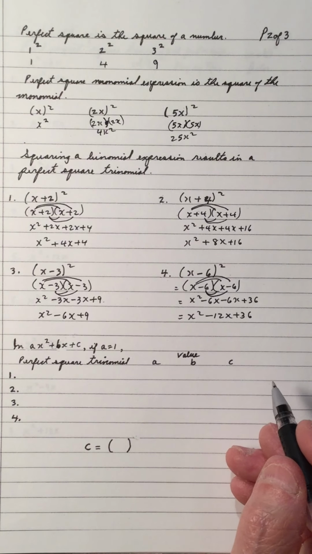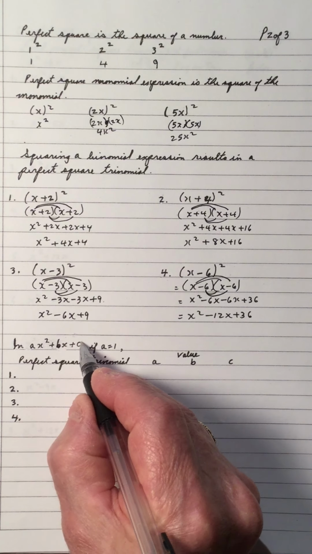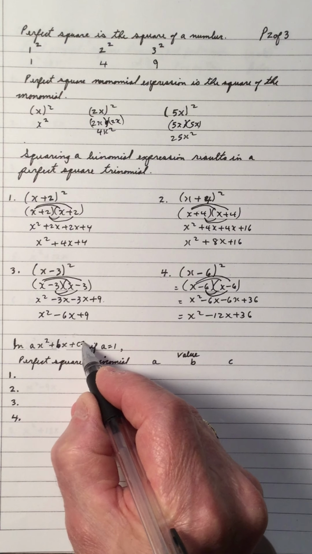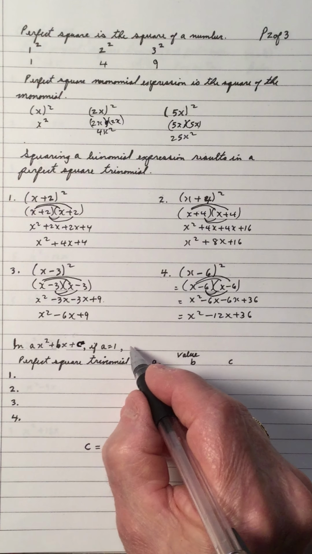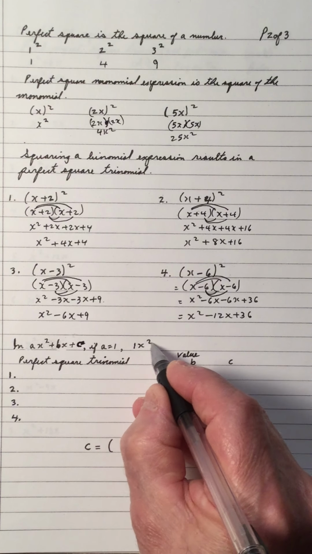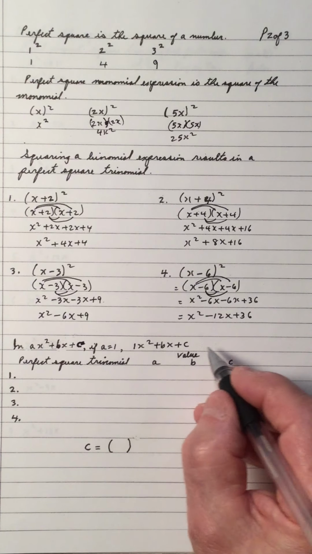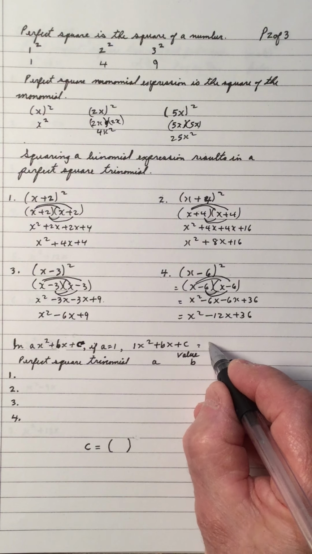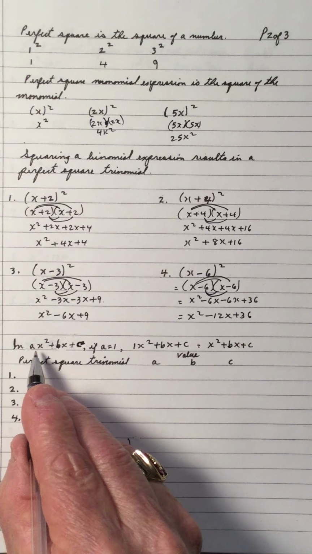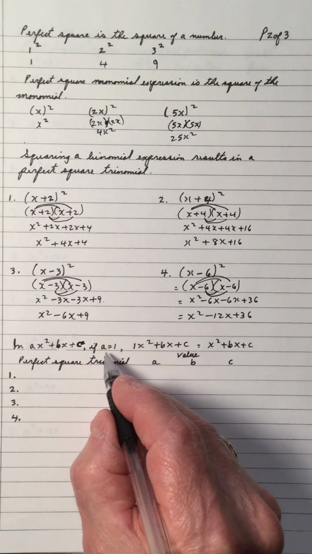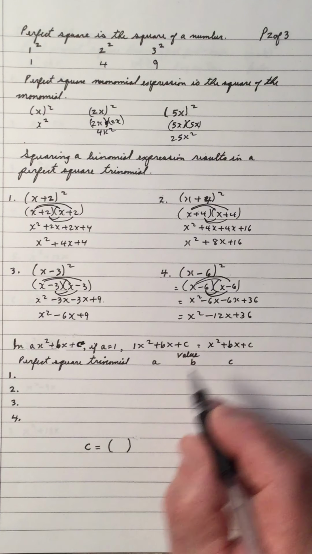So let's look for a pattern here. In ax squared plus bx plus c, if a is 1, then we get 1x squared plus bx plus c, and that works out to be x squared plus bx plus c. 1x squared turns out to be just x squared. 1 is understood.